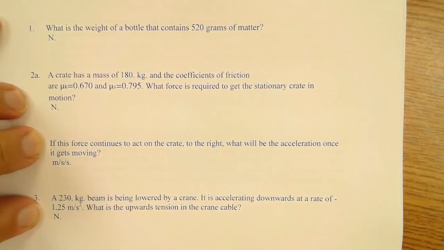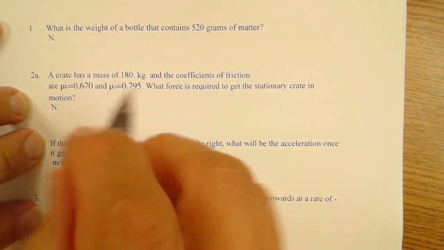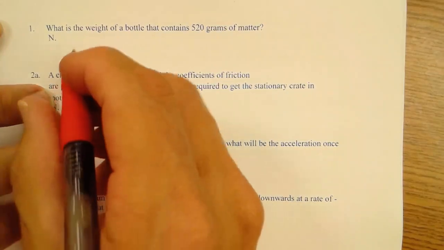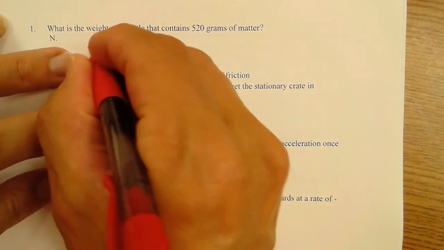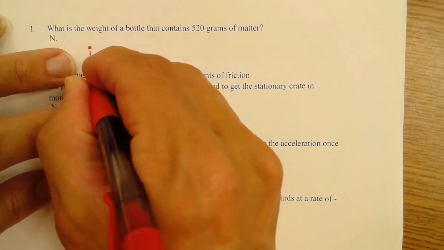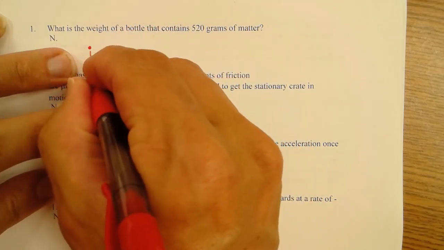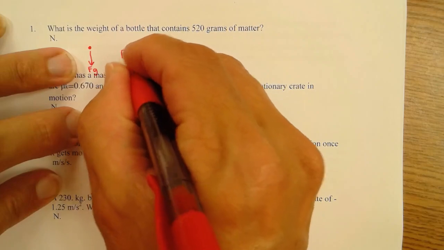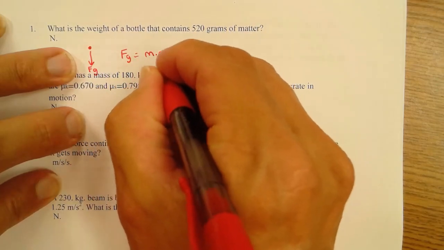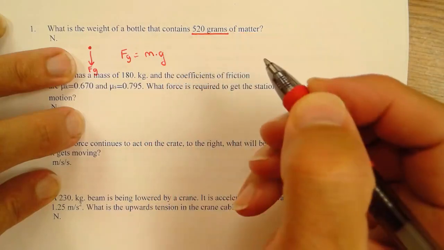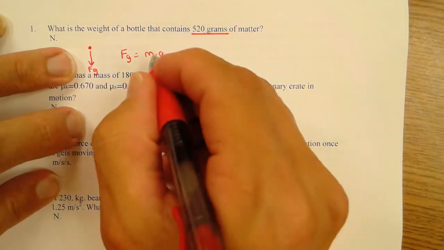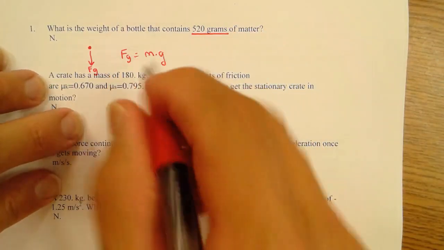Okay, so this is a tutorial on some of the homework problems for the review that you can watch and obviously are. So you're asking for the weight of the bottle for the first one. So we have a bottle here. Gravity is pulling down on it. And we know that you can always find the force of gravity by taking m times g. And the thing to remember here is that the mass is given in grams. You have to convert it to kilograms in order to find the weight.